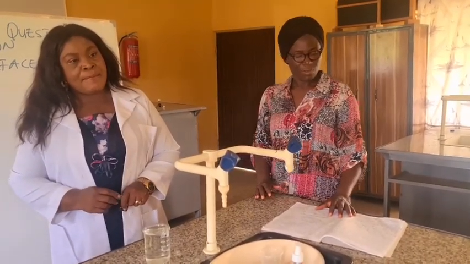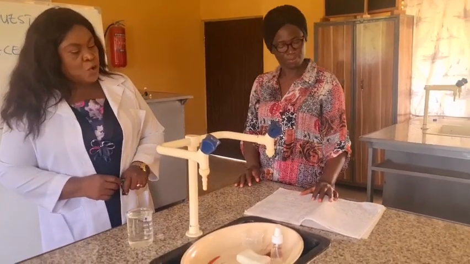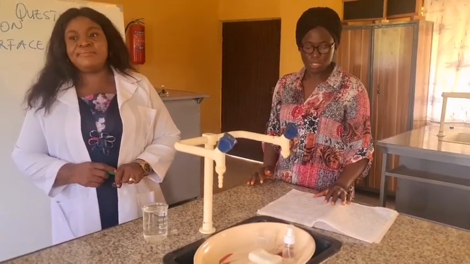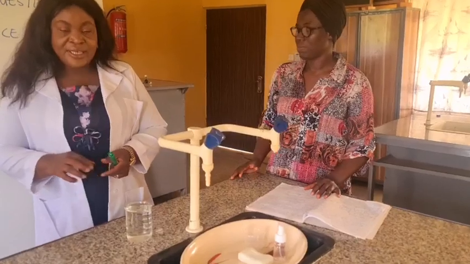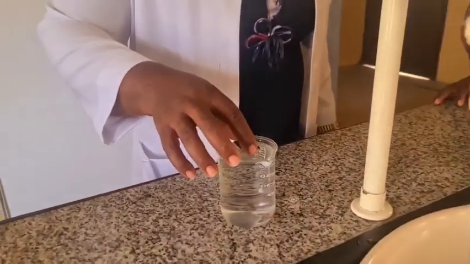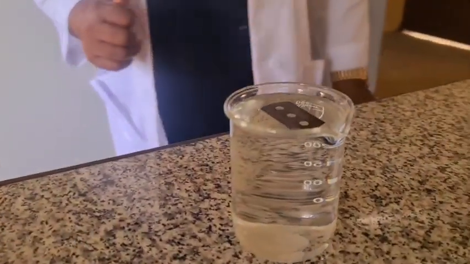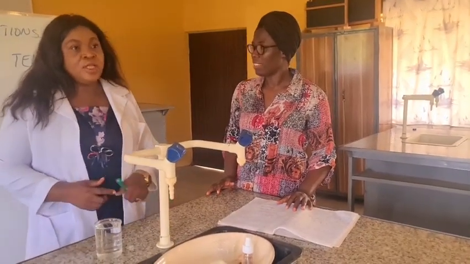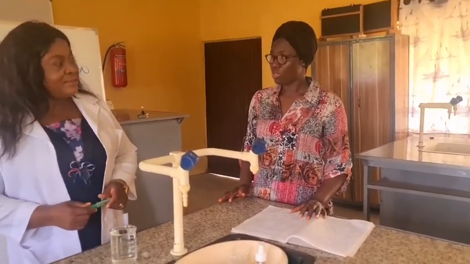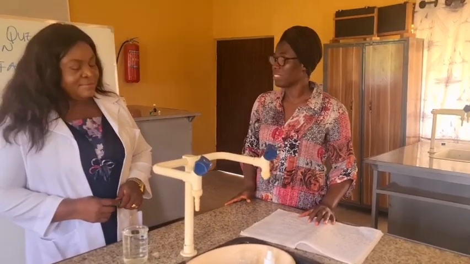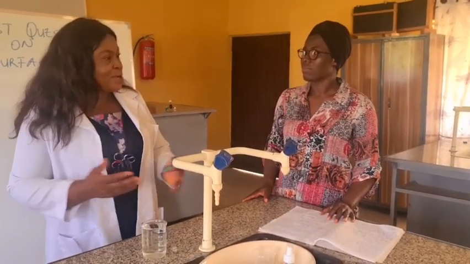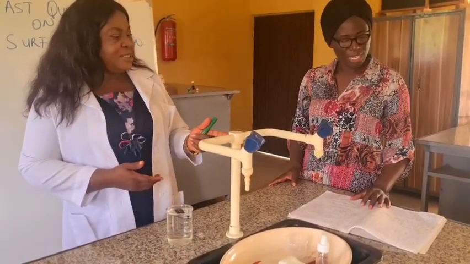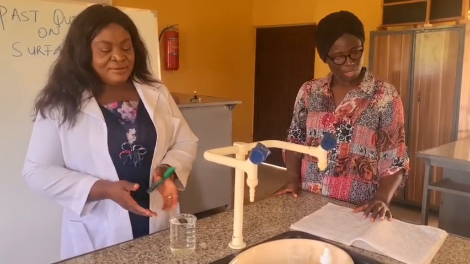A. The floating of a ship on water. No, that's density. B. The floating of a dry needle in water. Okay, here I have my dry needle. You can see it floating. C. The floating of a balloon in air. No, that's not it. D. The diffusion of sugar solution across membranes. We did not mention any of those while taking the lecture. So the correct option is option B. The floating of a dry needle in water.